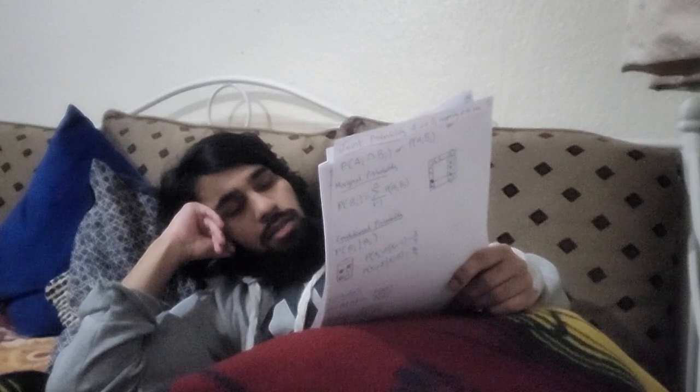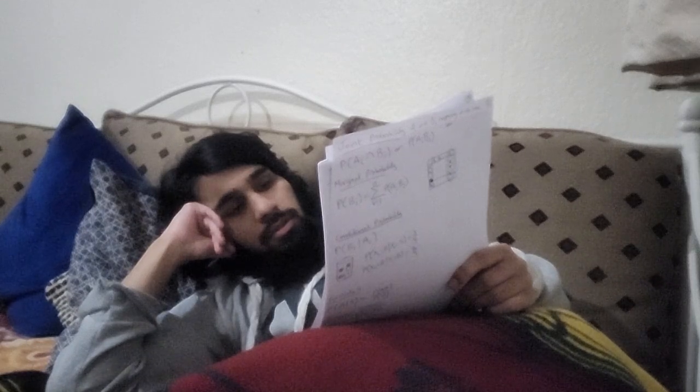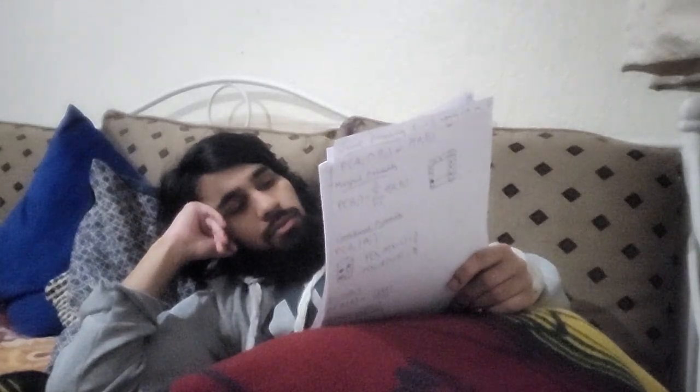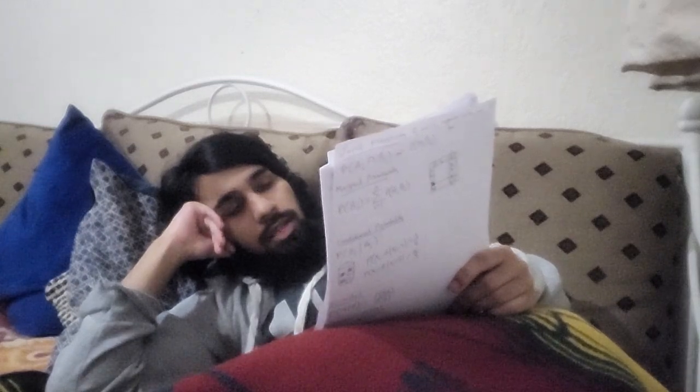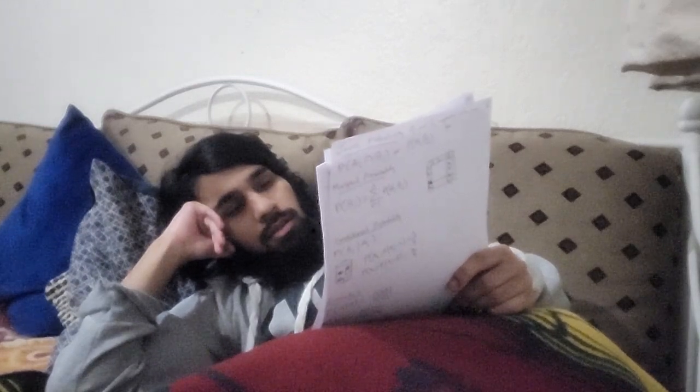We can use this formula, taking the sum from 1 to 2, as there are 2 outcomes: x1 times the probability of getting x1 plus x2 times the probability of getting x2.